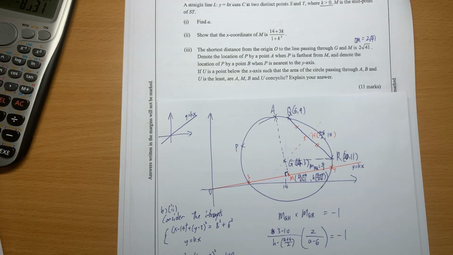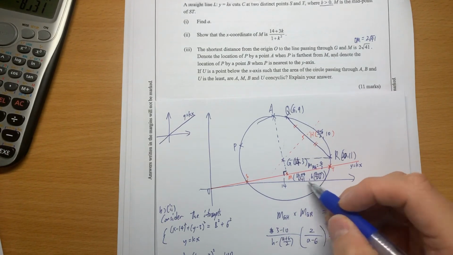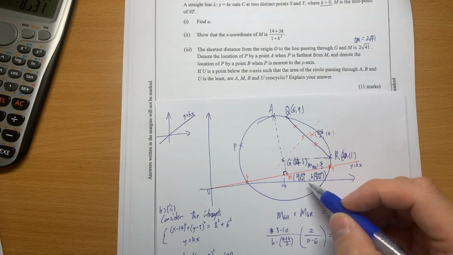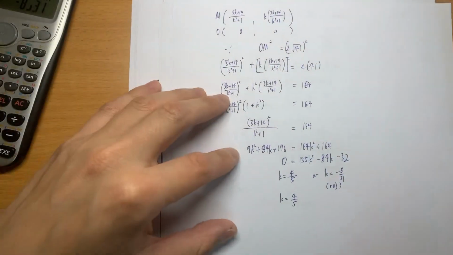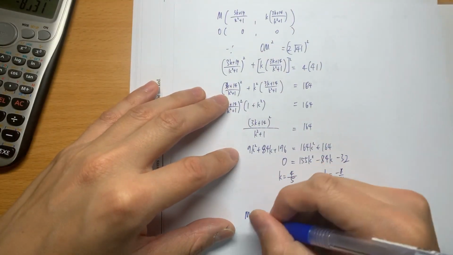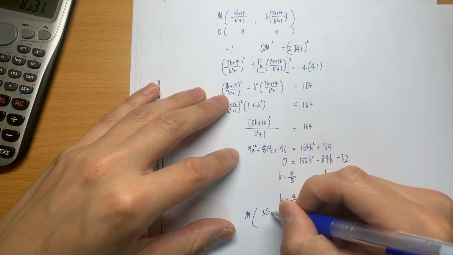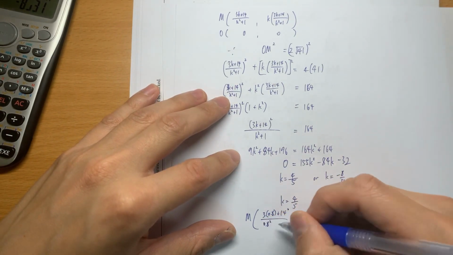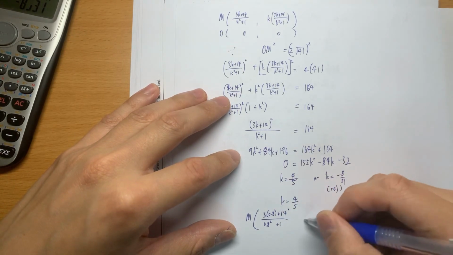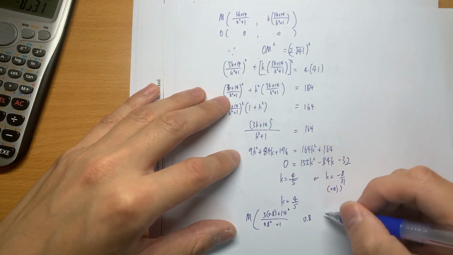Of course, even if you have no idea what to do, you should find out the position of A first. How can you find it out? You have the exact coordinate of M already by substituting k. So maybe we do it first. M is (3 times 0.8 plus 14) over (0.8 squared plus 1), and this is 0.8 times this.